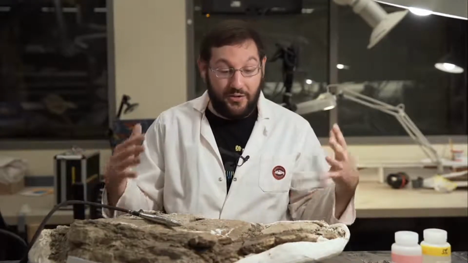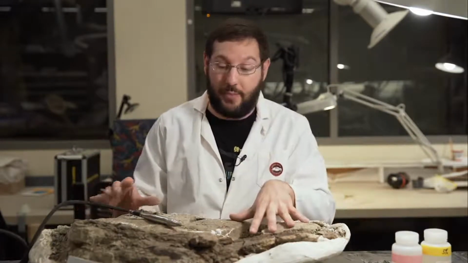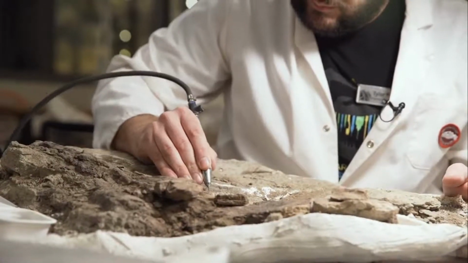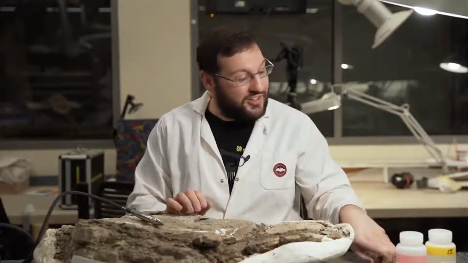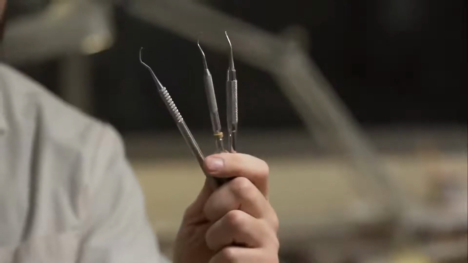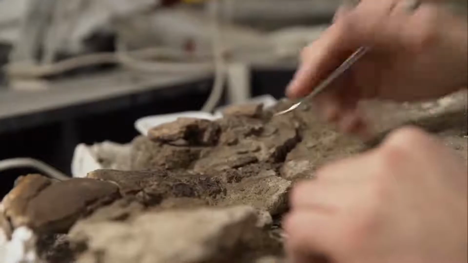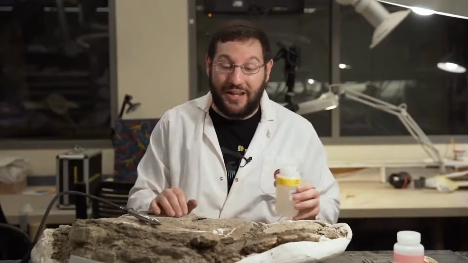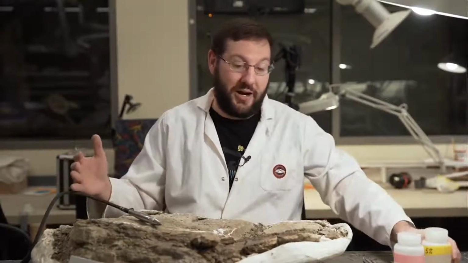Once we're in the lab, we use a plethora of tools to start removing all this rock away from the bones. So we'll use this tool here called an air scribe. So it's like a miniature jackhammer that slowly chips the rock away. And then when we get close to the bone, we use the same tools that you would see in a dentist's office. We use lots of dental picks to slowly chip away the little grains of sand around the bones. We'll also use lots of chemicals, basically like super glue, to glue all the bones together and keep them together while we prepare the specimen till we can get it on display.